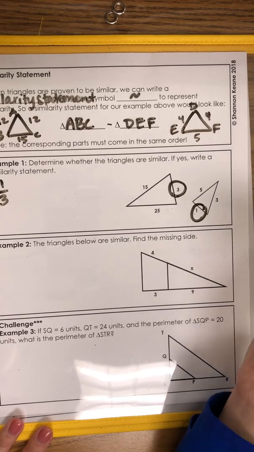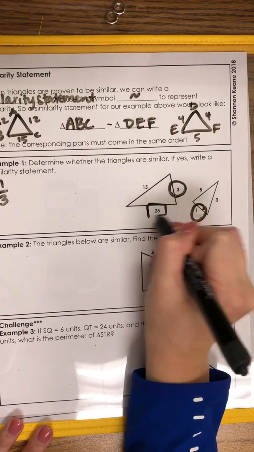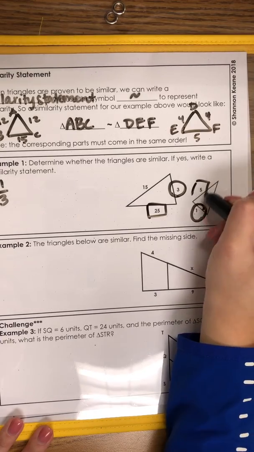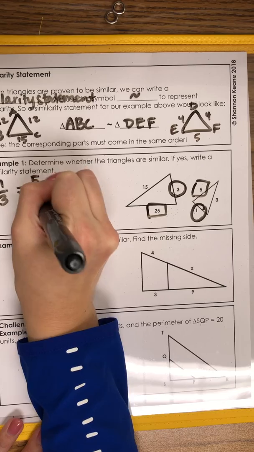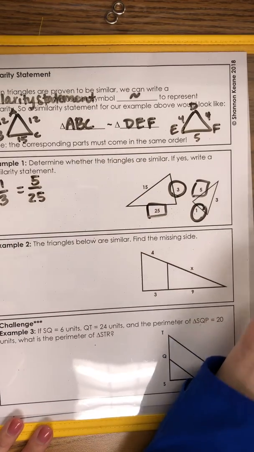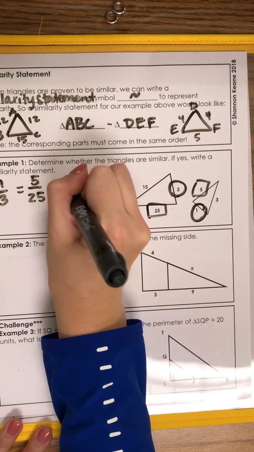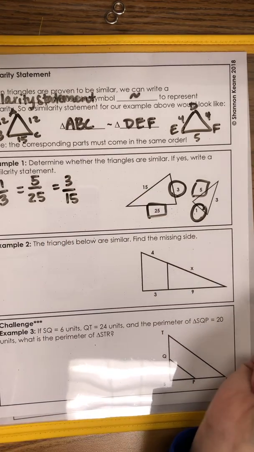And then we can find our largest side. So 25 is the largest on this one, 5 is the largest here. So we're going to do 5 over 25. And then the last ones are going to be your remaining, so 3 over 15.